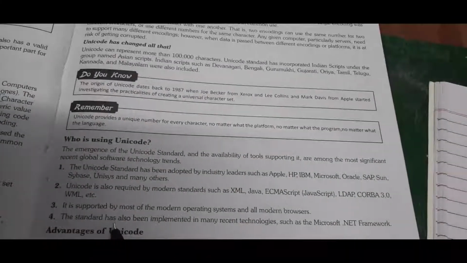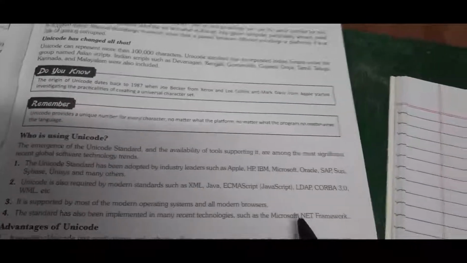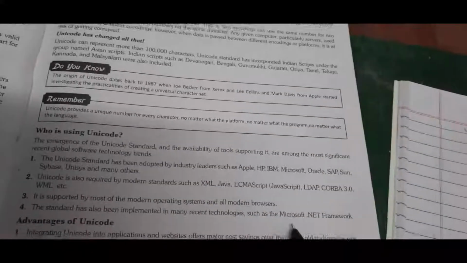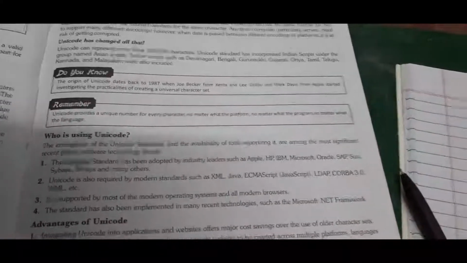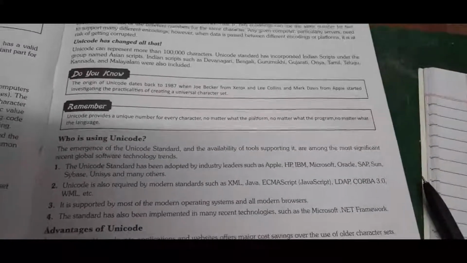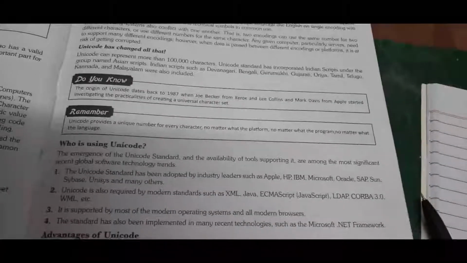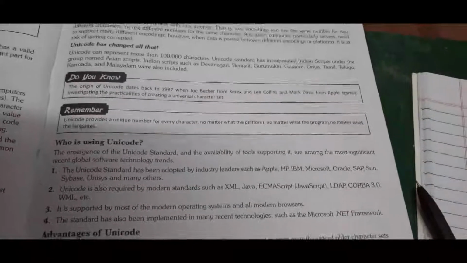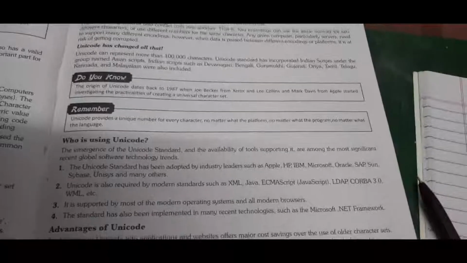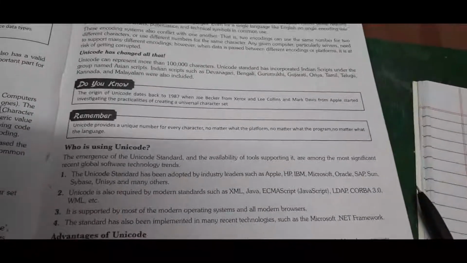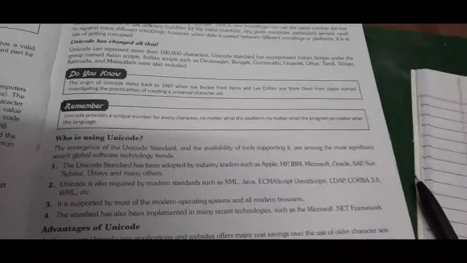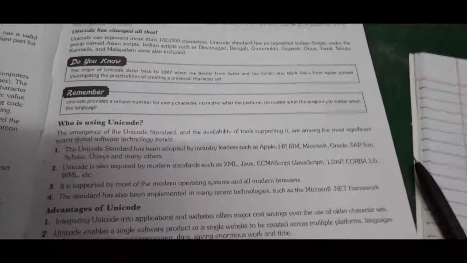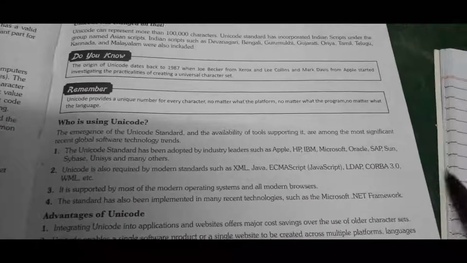And fourth one is the standard has also been implemented in many recent technologies such as Microsoft .NET framework. That means in Microsoft companies also the recent technology, there also this Unicode will be utilized. So my dear students, what you have to remember is, whenever we are dealing with programming sections or whenever it is needed in big industries like Microsoft, Apple, HP, IBM, this Unicode number plays a vital role. This Unicode number is nothing but a number present in number form for different characters or different letters which will be used as a code or as a language. This will be working for different purposes for different industries. So it has got different values, and according to that value it will be performing some functions.